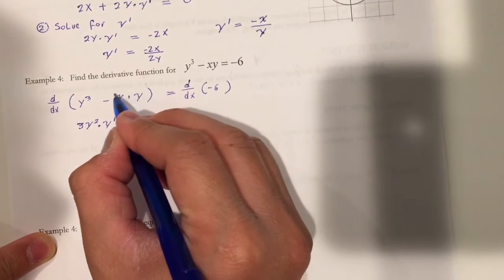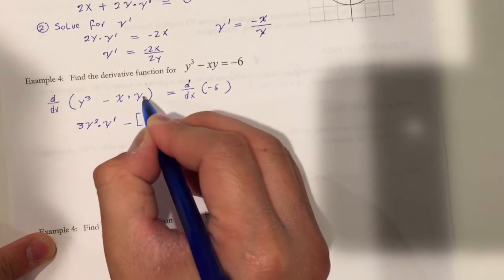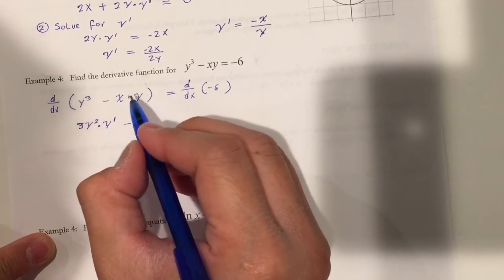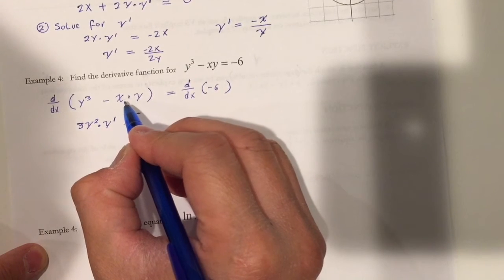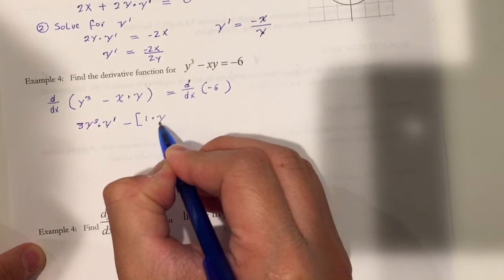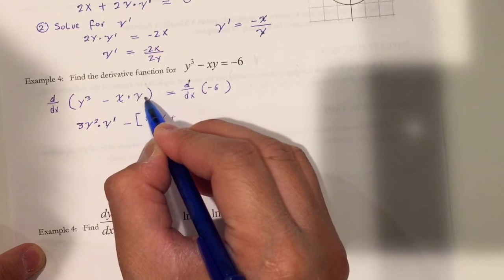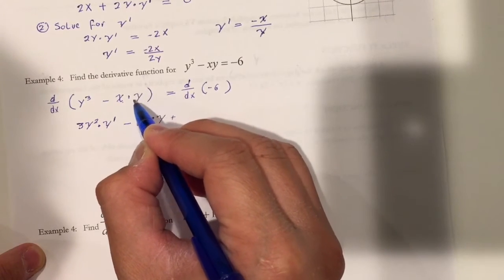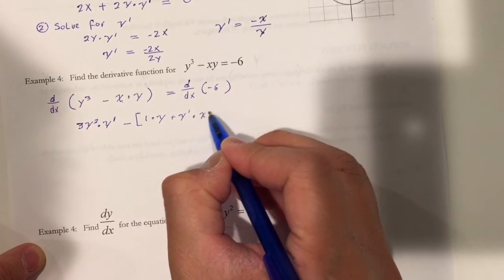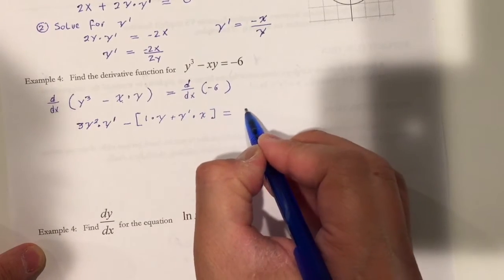Now, when you take the derivative of this guy, it's a product. So you have to use the product rule. And the product rule says take the derivative of the first times the second function plus the derivative of the second function. The derivative of y is represented by y prime times the first function. And then the derivative of a constant over here on the right side is 0.